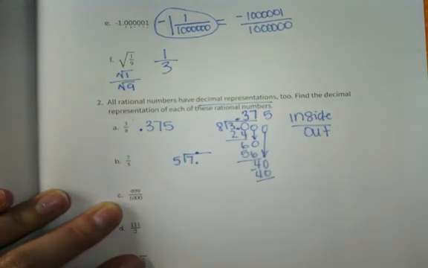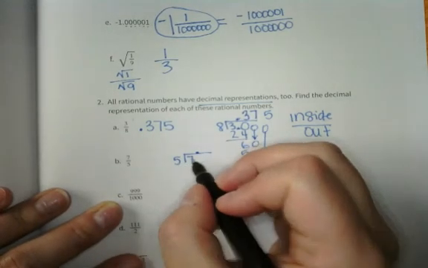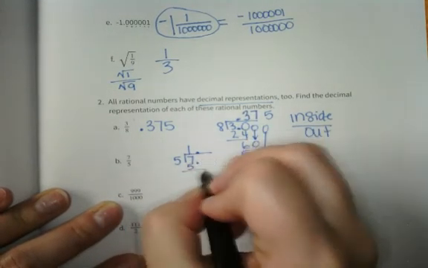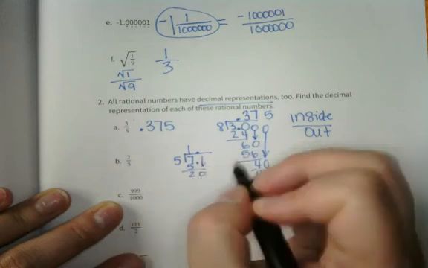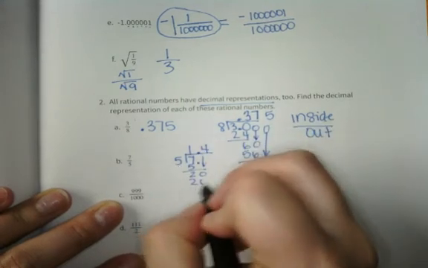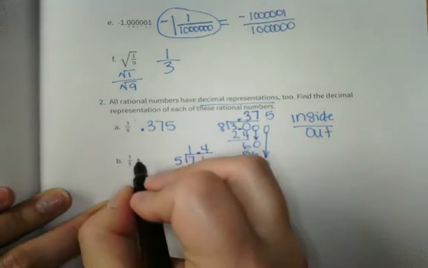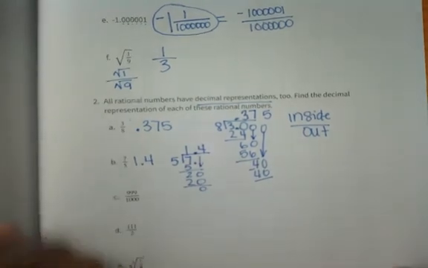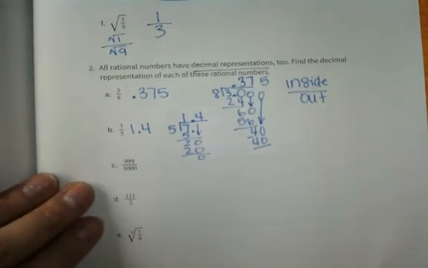Inside out. Now, the top number is bigger, so there's going to be a whole number. 5 goes into 7 one time. 5. 2. Bring down the 0. 5 goes into 20 4 times. 4 times 5 is 20. And it's 1.4.